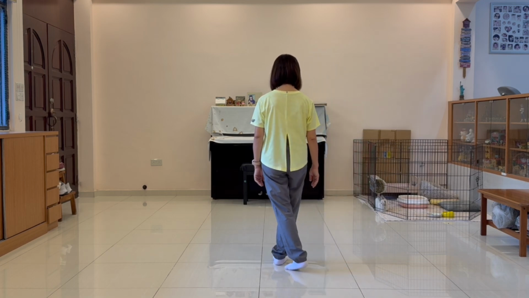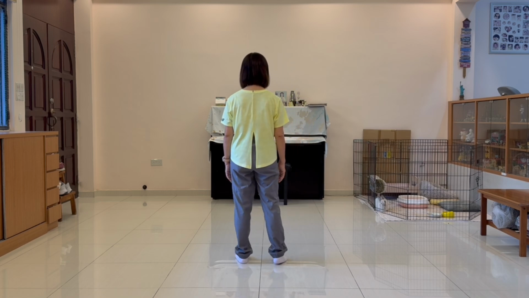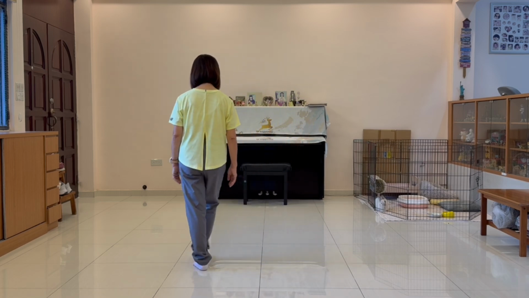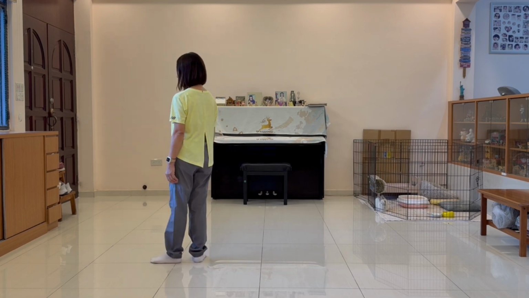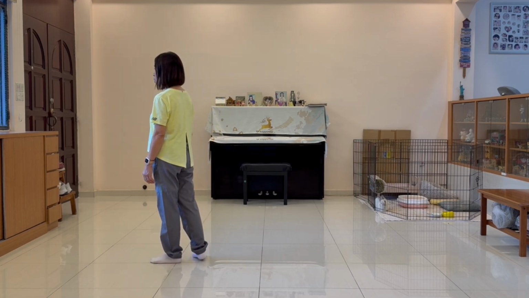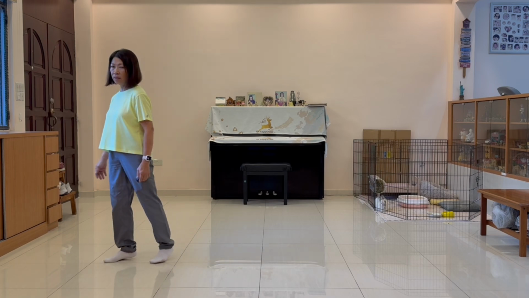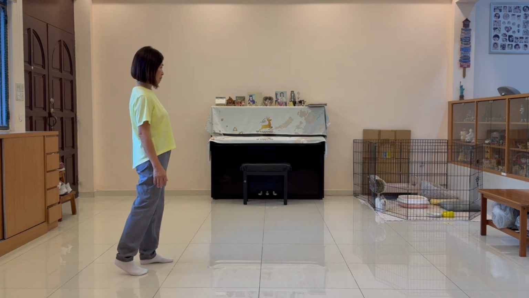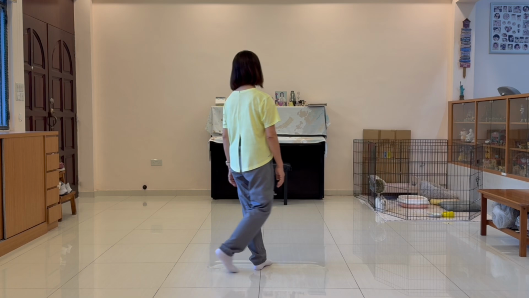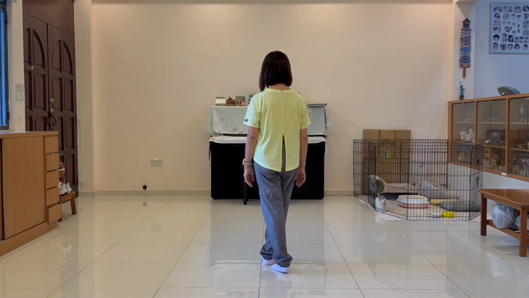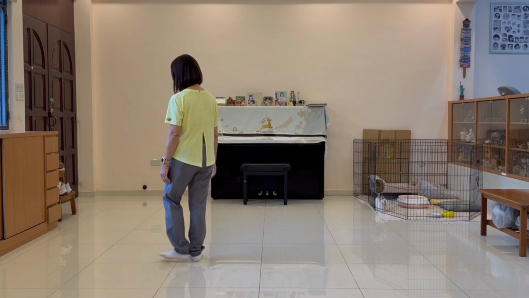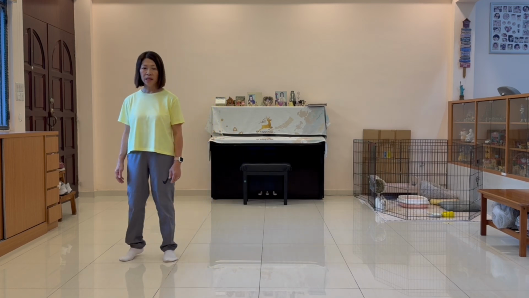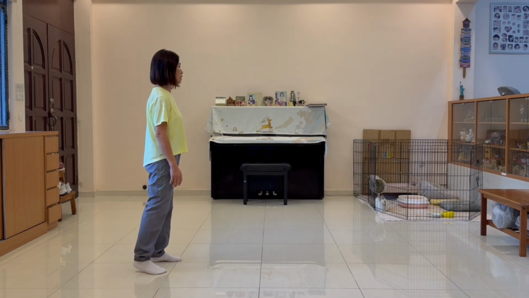Section 2. Step left to the side, behind, side, cross, make a quarter turn to your left, and 2 pivot turns: quarter turn to the left, pivot turn, pivot turn. Section 2 with a count: 1, 2, and 3, 4, 5, 6, 7, 8.